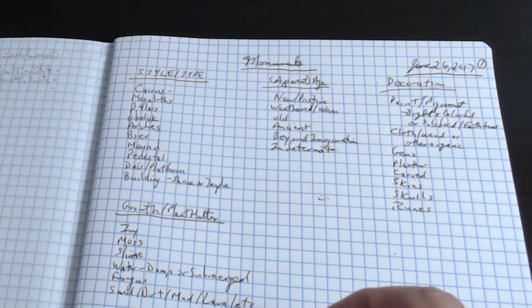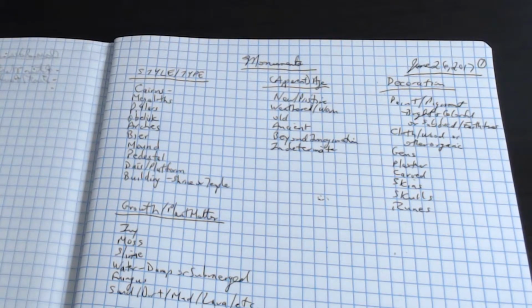And then what kind of a description does it have? Is it crumbling? Glowing? Charred, like from a fire? Cracked from whatever, an earthquake perhaps? Shattered, perhaps by magic? Is it pristine? Is it floating? Is it spiked, covered with spikes?